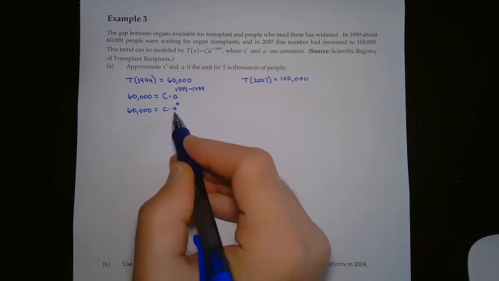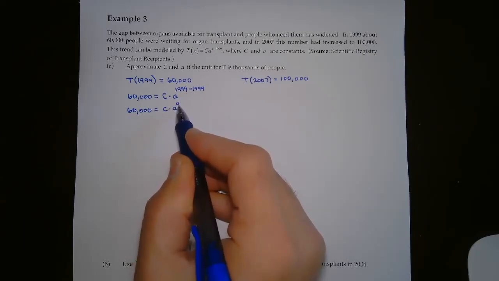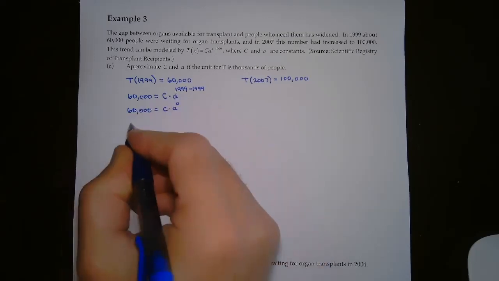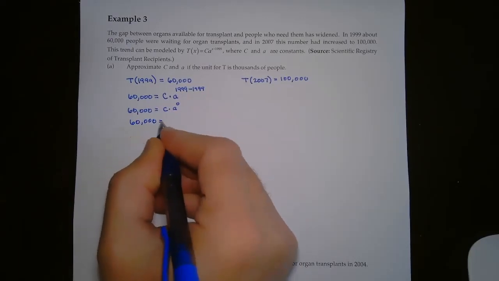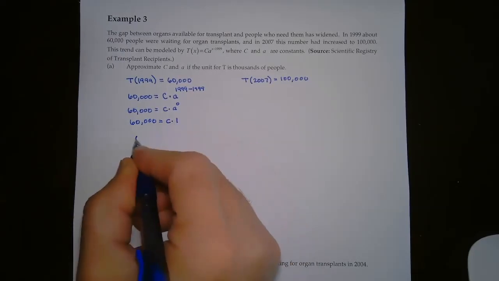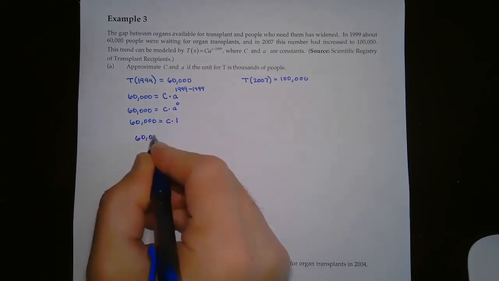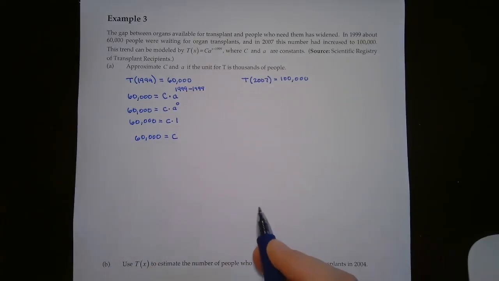But remember, A is a positive number. It can't be 1, but it can be between 0 and 1, or bigger than 1. But it has to be positive. So if we raise it to the 0 power, this becomes 1. So 60,000 is equal to C times 1. Well, that's just C. So 60,000 is equal to C. We know what C is now.